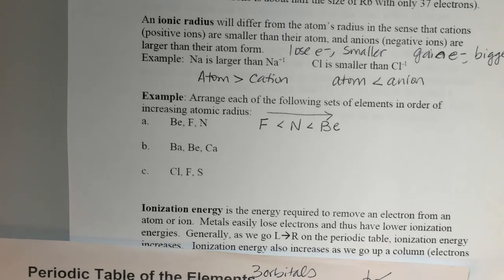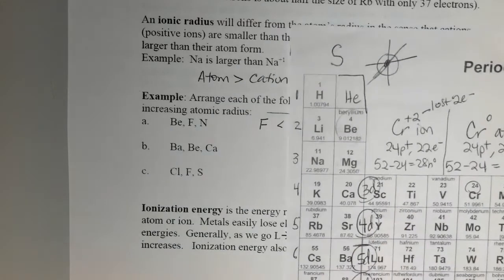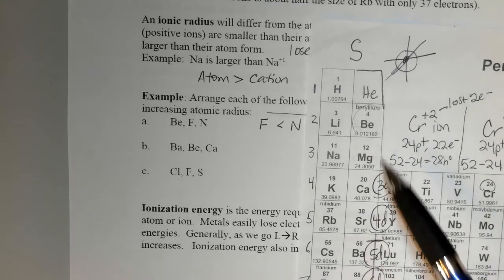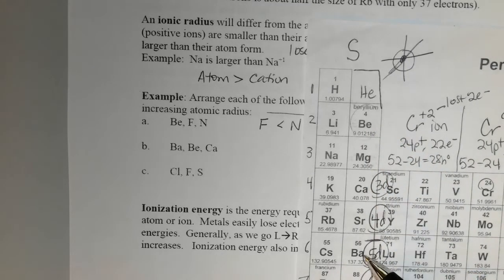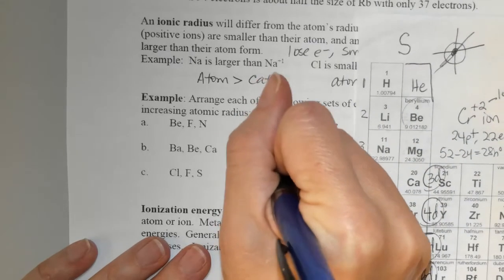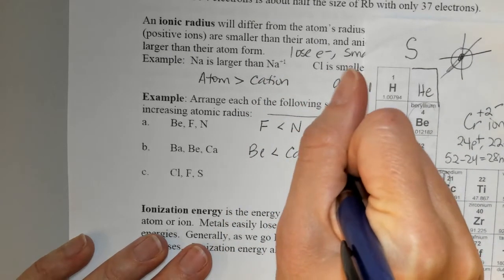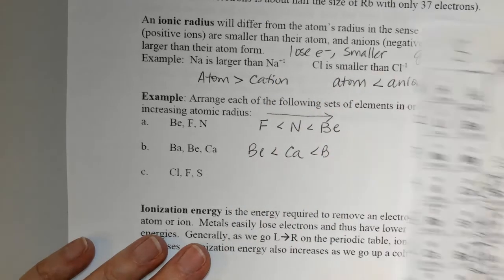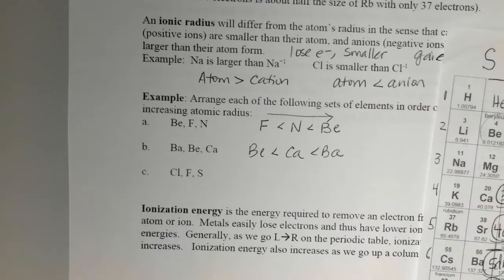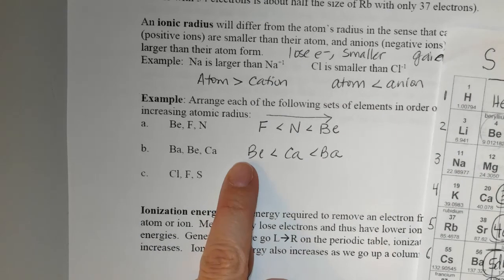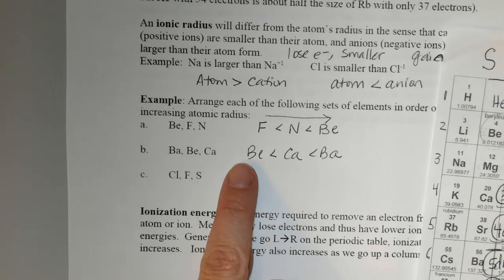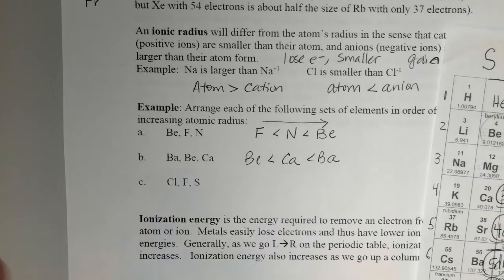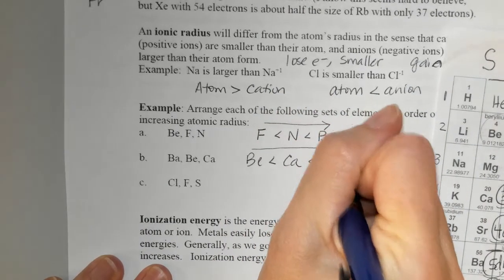Then next one we've got barium, beryllium, and calcium. This one's easier. This one doesn't trip up anybody, I don't think, because we've got beryllium and calcium and barium. Only 2 shells, 4 shells, and 6 shells. So it makes sense that the beryllium is going to be the smallest, calcium in the middle, and then barium. So beryllium, only 2 occupied shells, that's the smallest of the 3. Calcium, 4 shells in the middle, and then the barium with 6 shells would be the largest. So increasing as we go down the family.